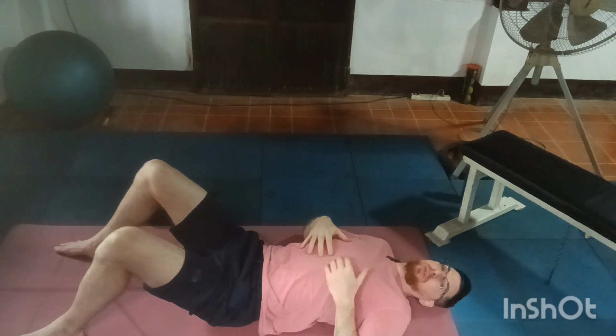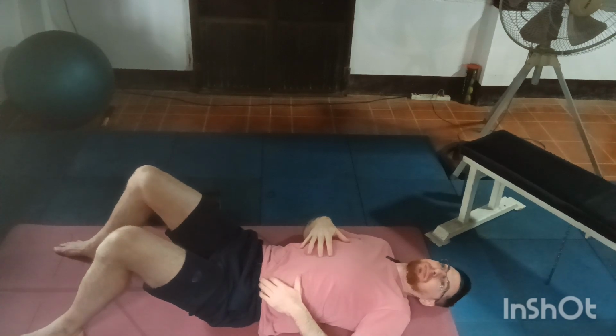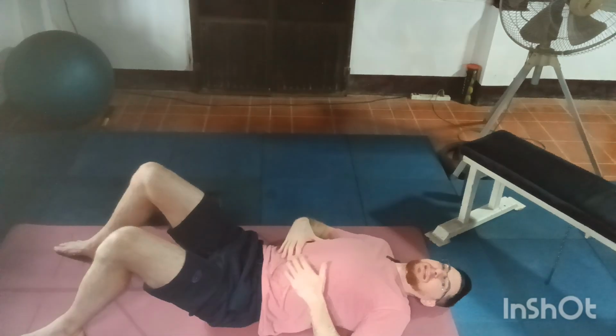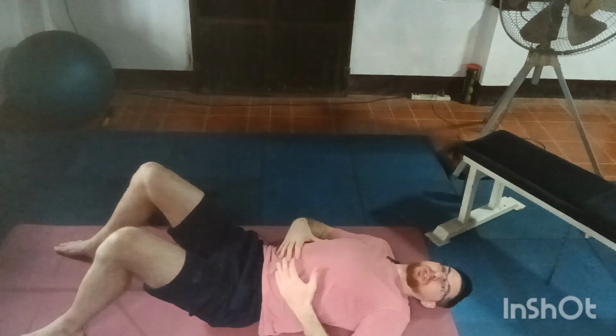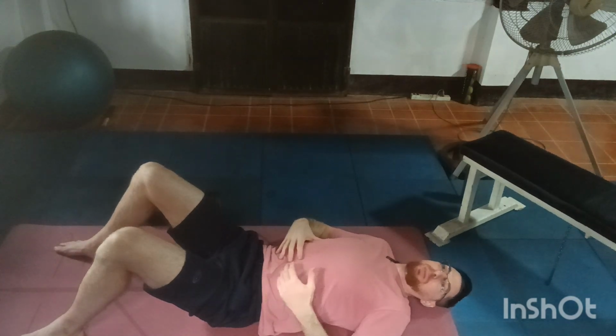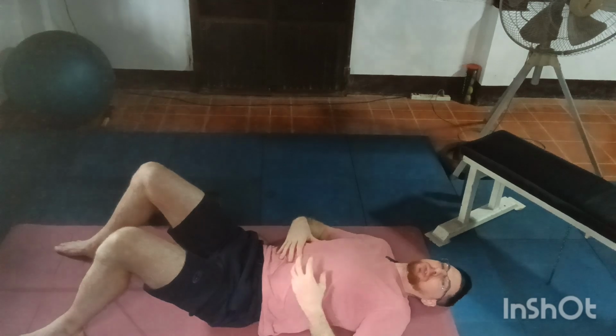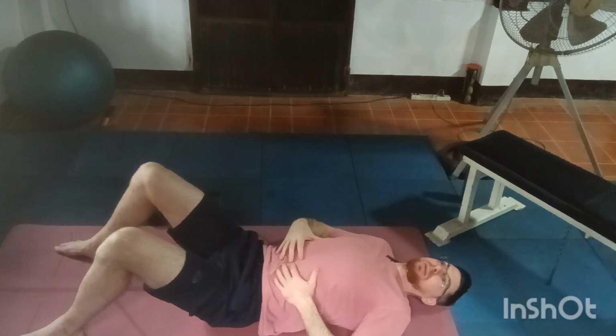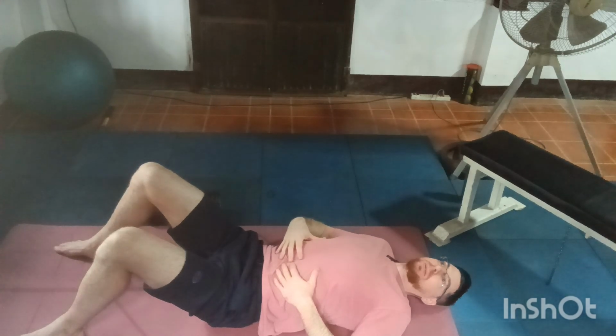And also before working out, because especially if you're working the legs, you're working your glutes, it's an antagonist of the glutes, so if it's too tensed, it could be inhibiting a full glute contraction as well. So it could actually decrease your performance.